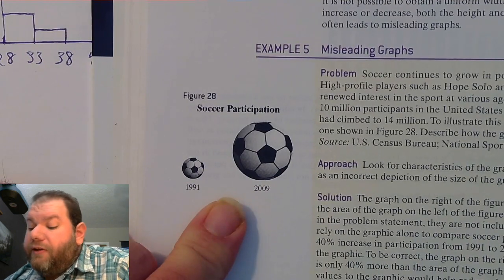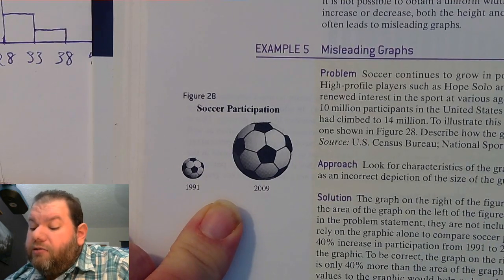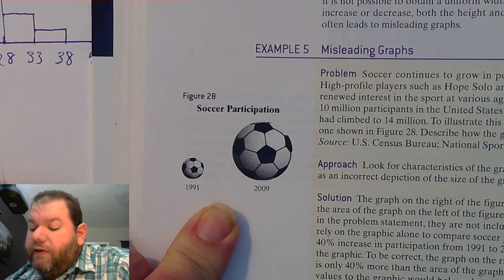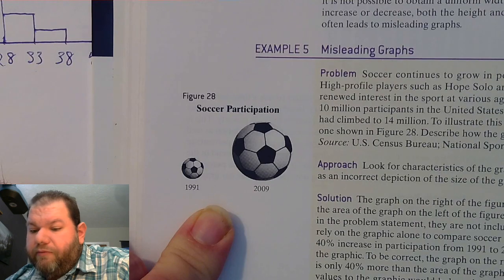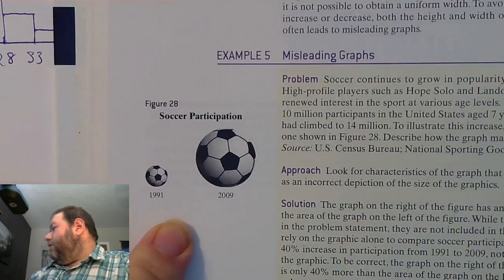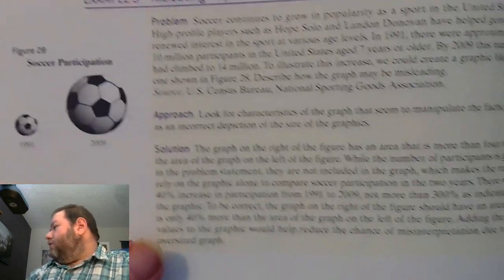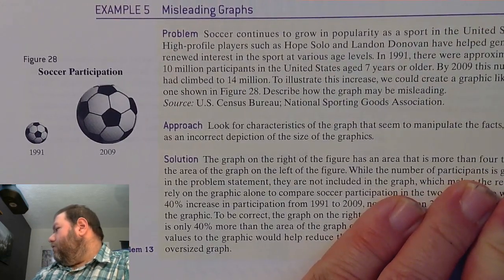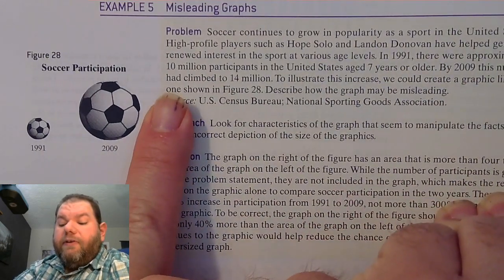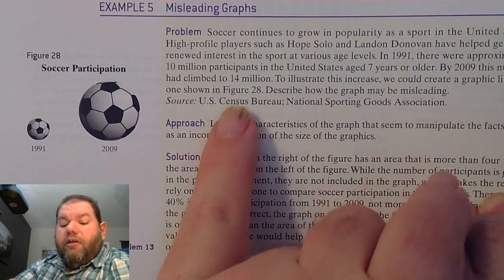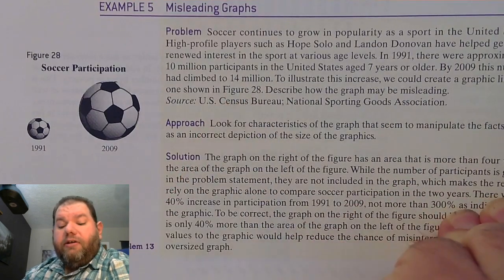How are they presenting these? They actually give us the data here. There's 10 million participants in 1991 and 14 million in 2009.